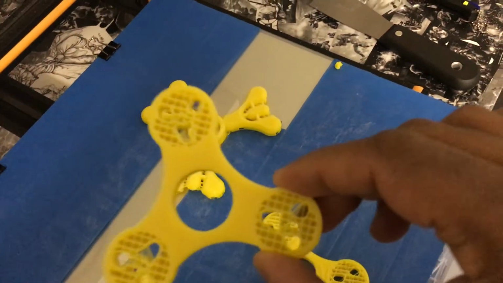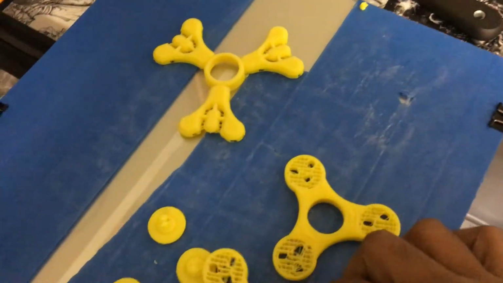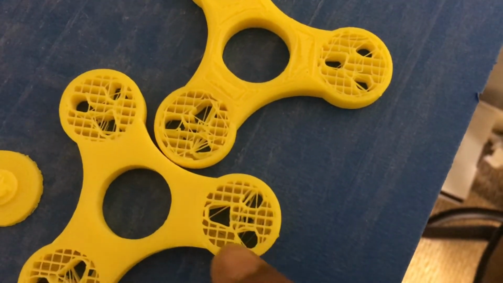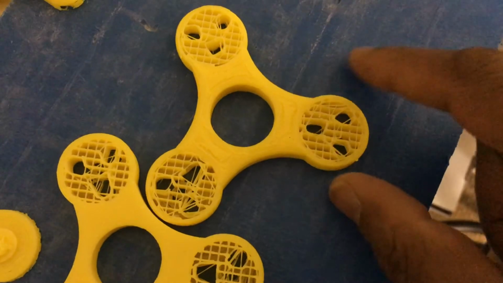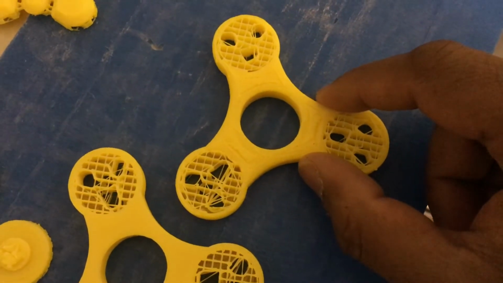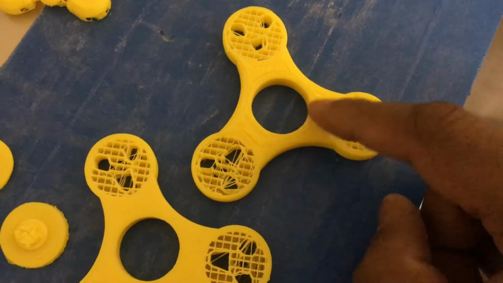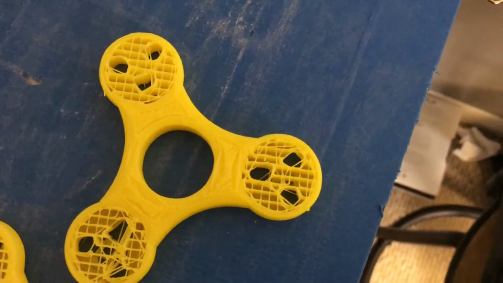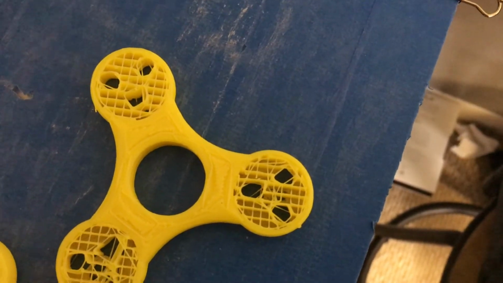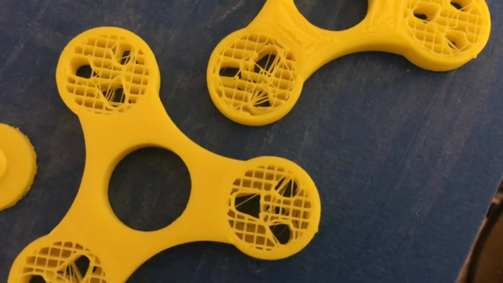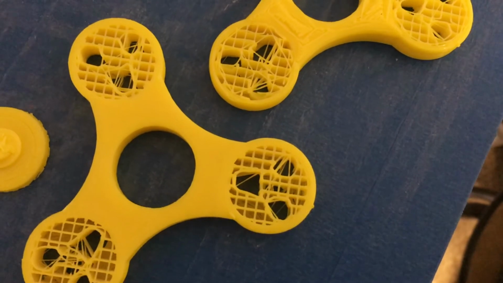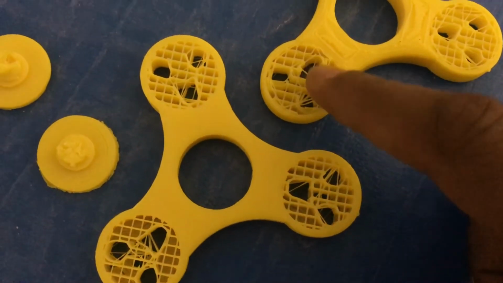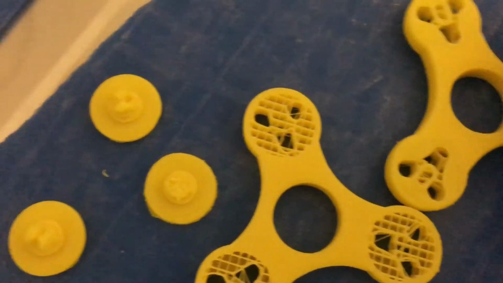So if you notice, this one here, it's a lot smoother than this one here, because this was on the left side. So because it was a little bit lower and the nozzle had to actually lay it down without being close to the bed, it didn't get a very smooth finish on that. While this one here got a very, very good smooth finish. Now of course these are just the infills I'm gonna have to take out and clean it up, things like that.